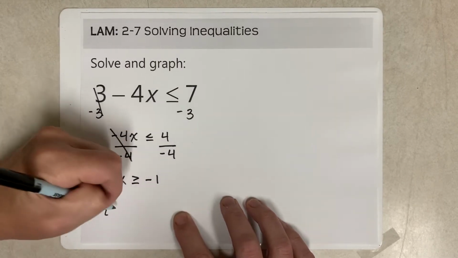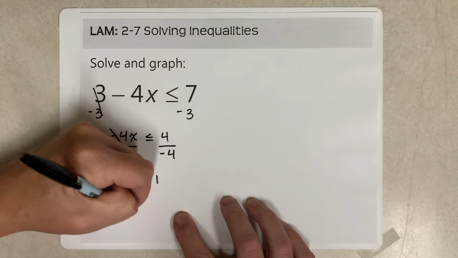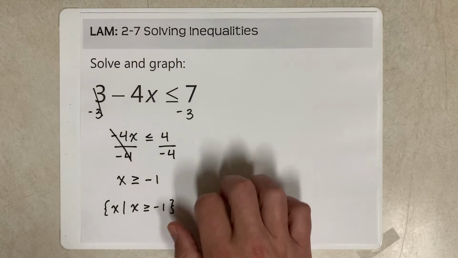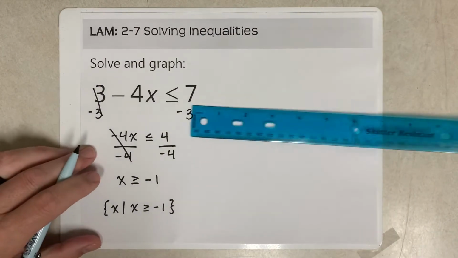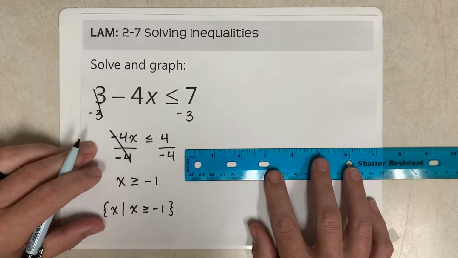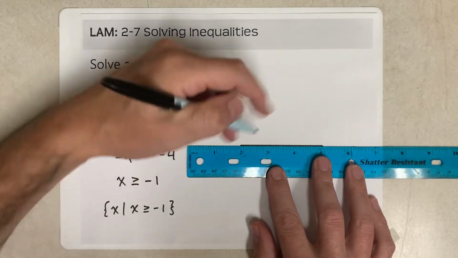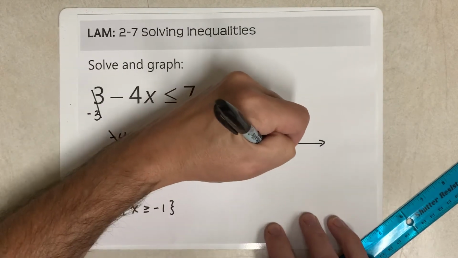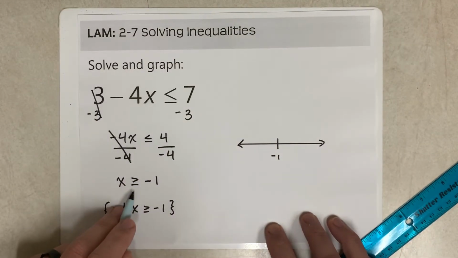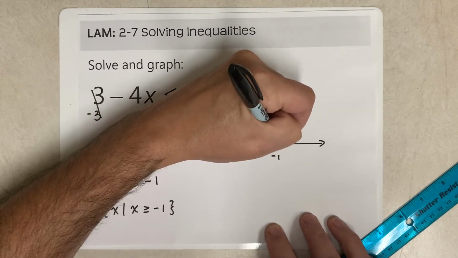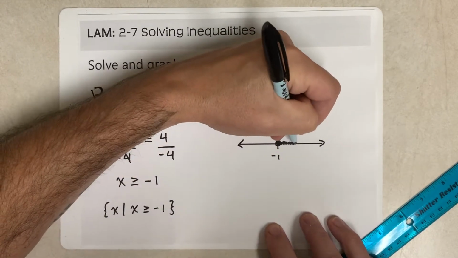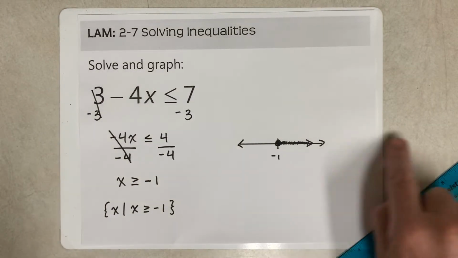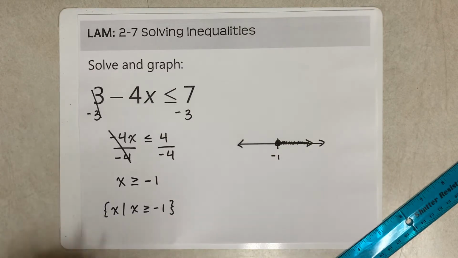So that would be curly bracket, all x such that x is greater than or equal to negative 1. Close it up. I'll show you an even easier way here in a little bit to do that. Okay, so our number line for this one, the only number I really have to have on there is negative 1, our starting place. It is greater than or equal to, so I'm going to put a closed circle on negative 1, and I'm going to shade that to the right to show all numbers bigger than or equal to negative 1. So when you go to the right, those are bigger numbers. When you go to the left, those are smaller numbers.